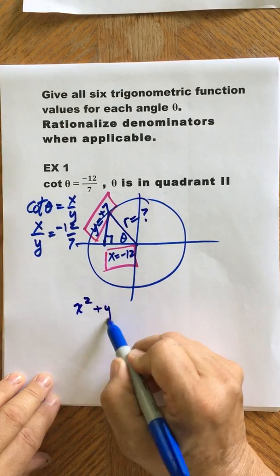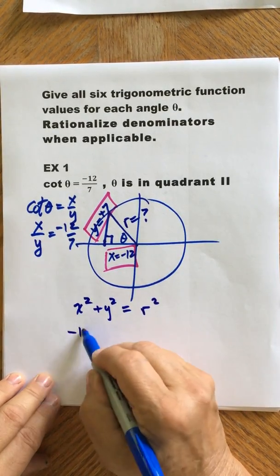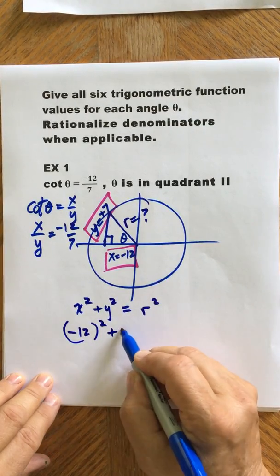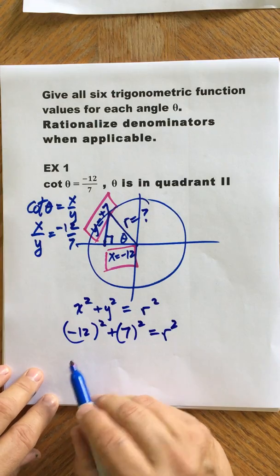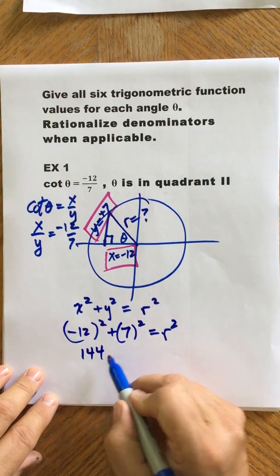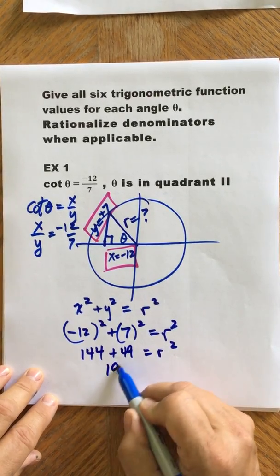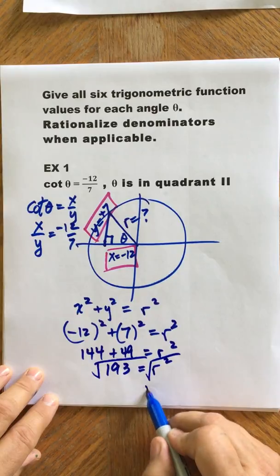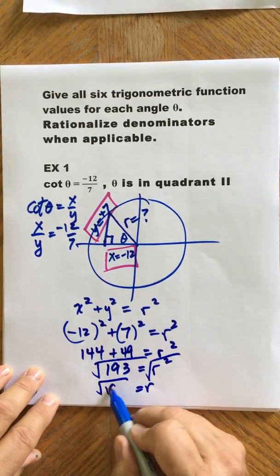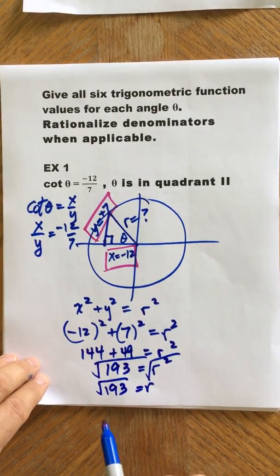x squared plus y squared is r squared. So I have negative 12 squared plus 7 squared is r squared. And now I can say, well, 144 plus 49 is r squared. So I have 193. And then now take the square root of both sides. r is square root of 193. 193 is prime, so that's all we can do with it.